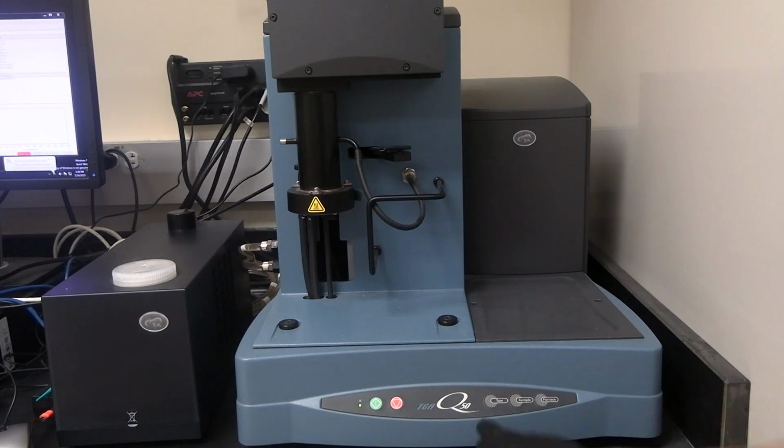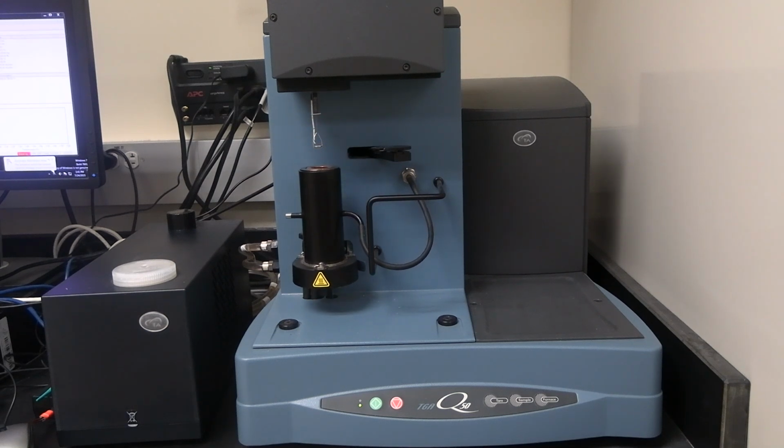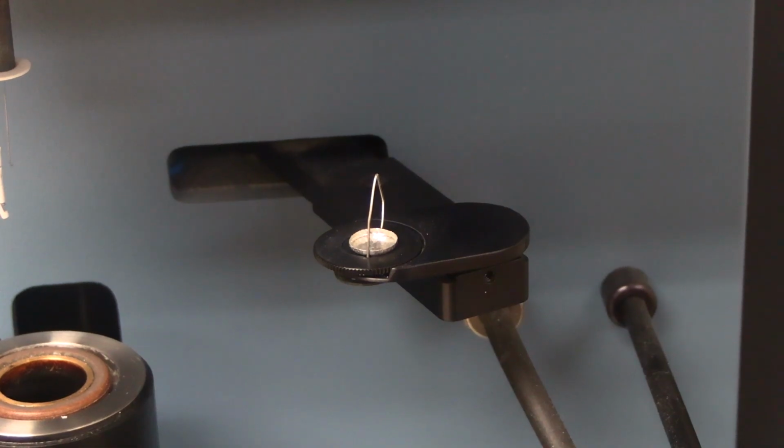Press the tare button on the instrument. The tare process requires 1 to 2 minutes. After the tare is complete, the instrument will automatically unload the sample pan. Note, the sample pan should only be handled with bronze tweezers.